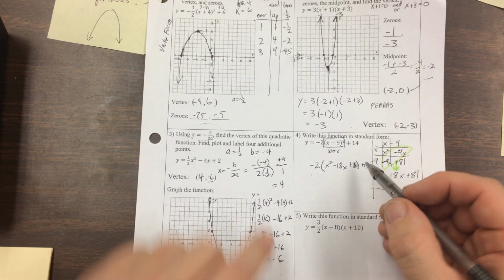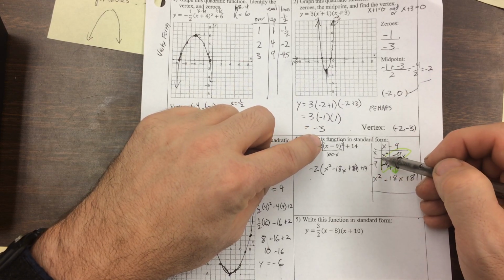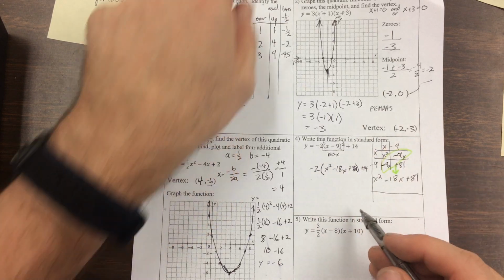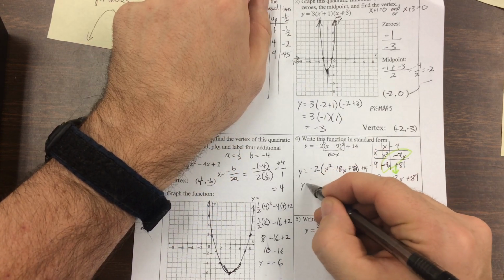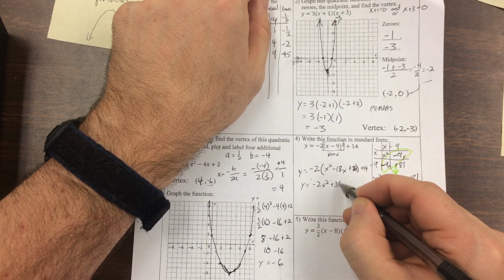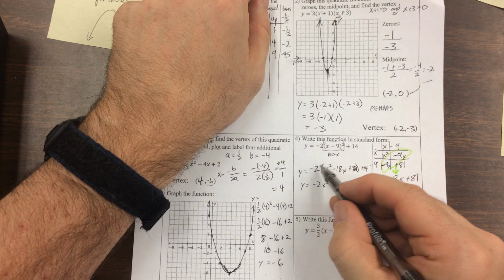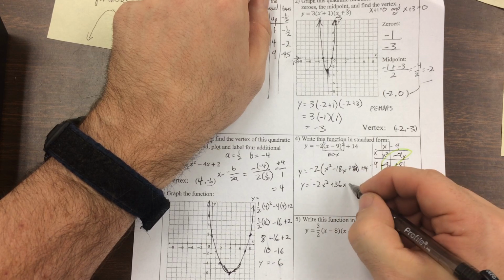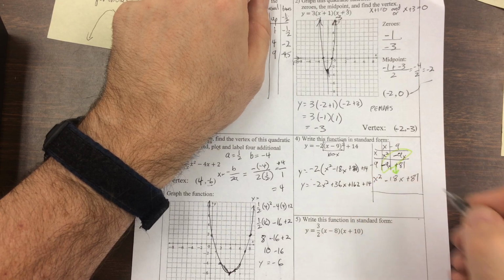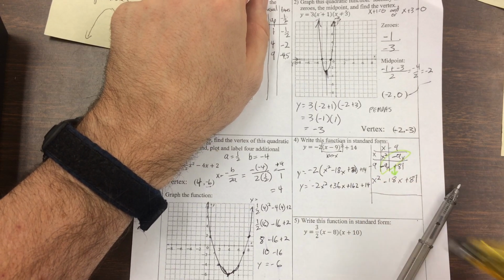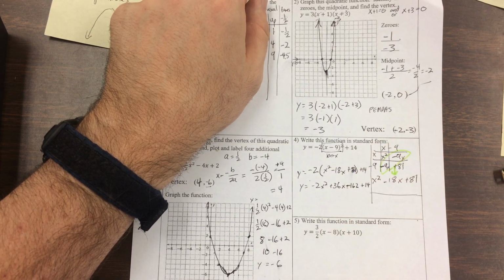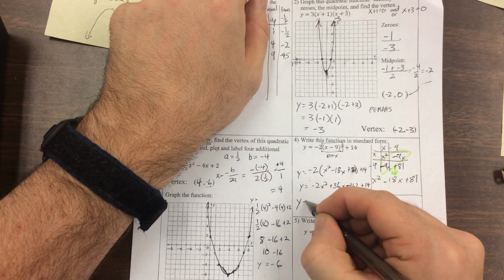Okay. Notice all I did was take this and say, let's do the box method and then put it back in parentheses, because the negative 2 still has to multiply this thing. So now I'm going to say y equals negative 2x squared. Negative 2 times negative 18 is positive 36x. Negative 2 times 81 is positive 162. Excuse me, not positive. Negative 162.